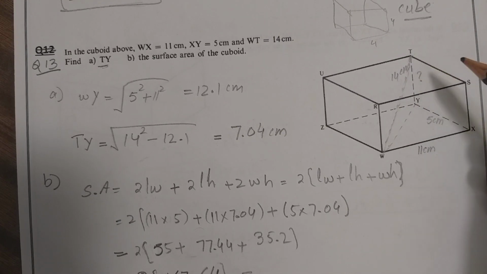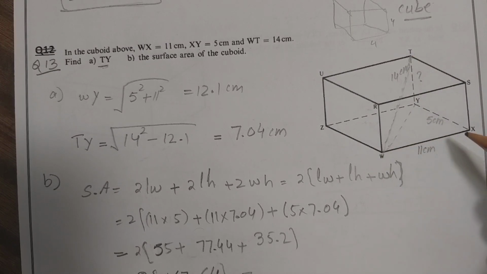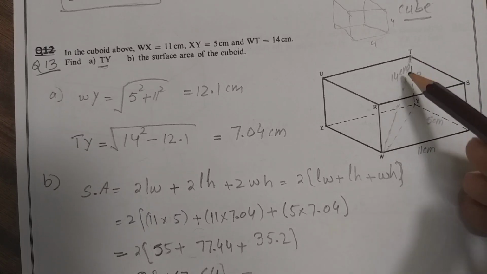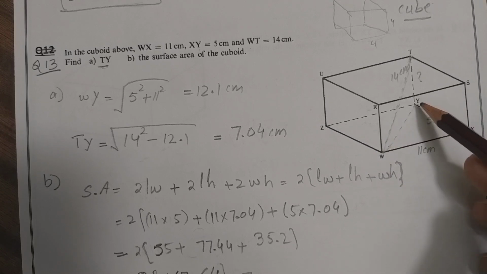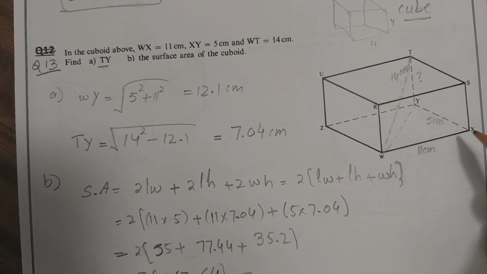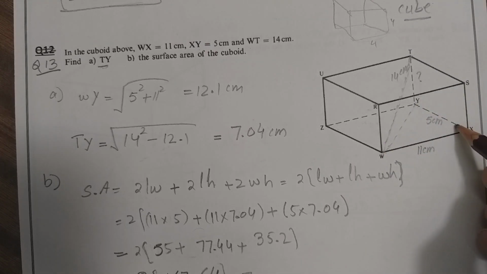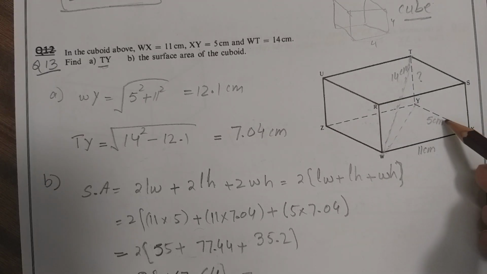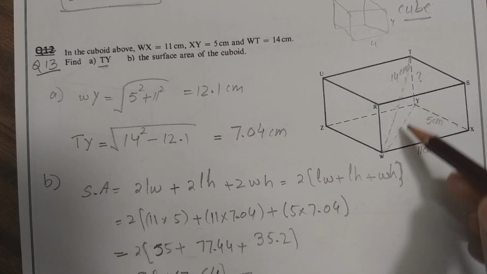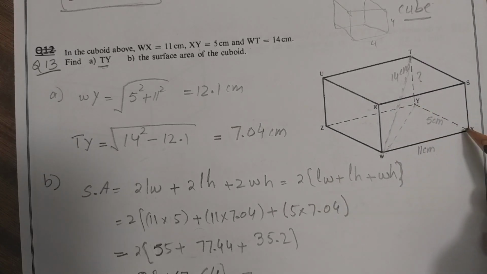So we have TW. We don't have the height, so we need to find it. What should we do? We don't have this value, and we have only this value. So first find this value. How can you find this value? If you look here, XYW becomes a right angle triangle. This is the hypotenuse because this is the right angle corner.